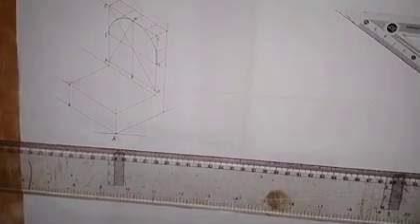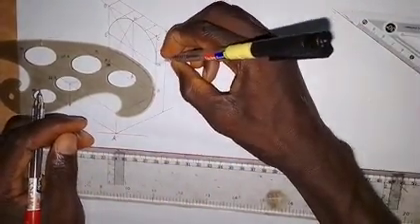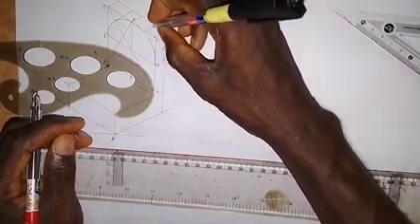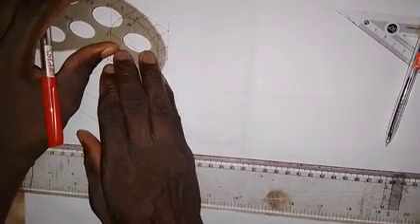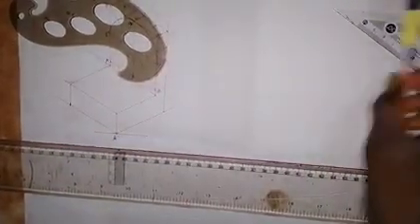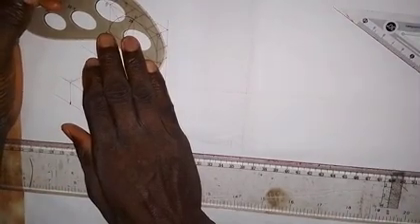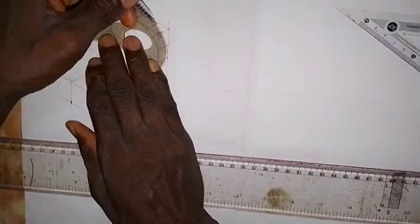Alright, so with my French curve I'm going to connect the points together. These are the points that I'm talking about. This point connected to this point, connected to this point, to this point, and then here. So I'll just come here like this. You need to adjust it to make sure the curve comes out very well. That's what I'm trying to do here.